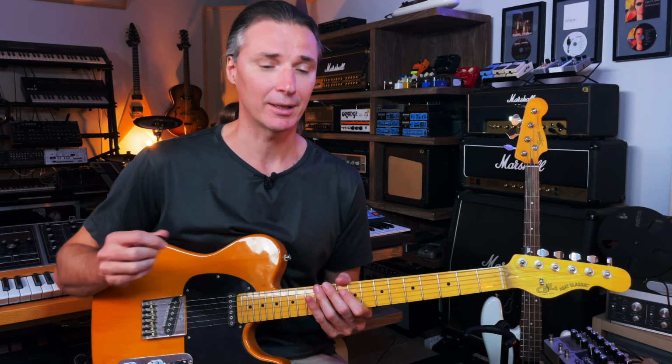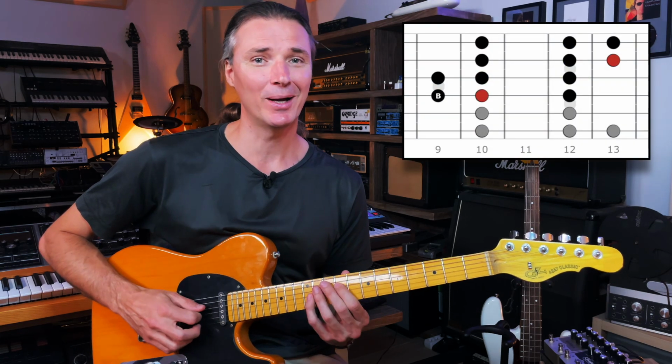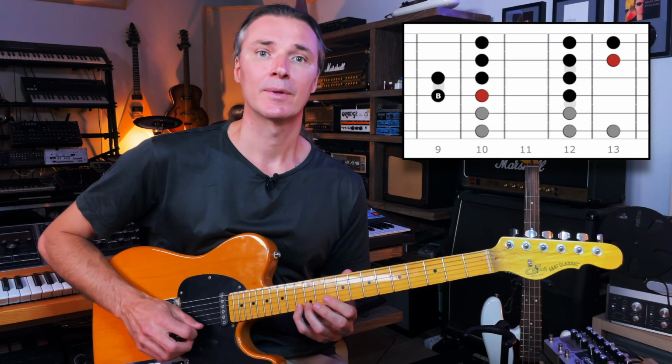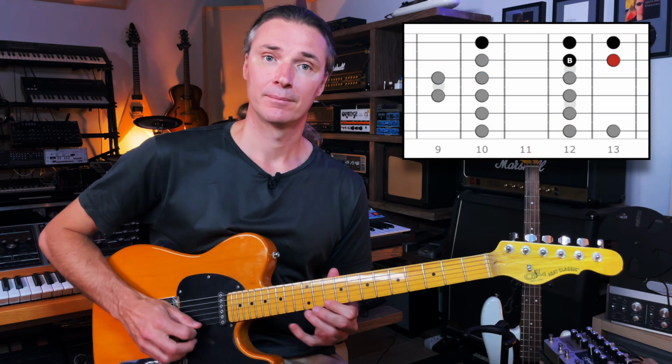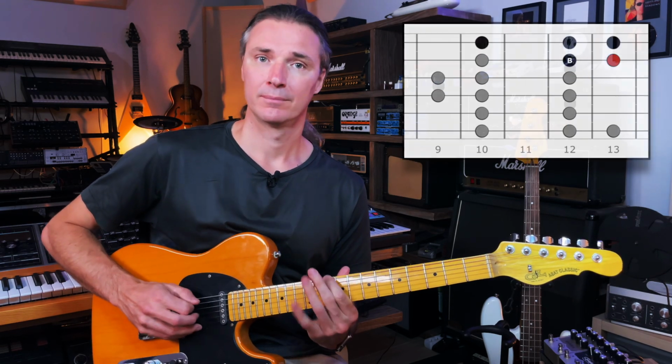From the 7th. Now the 7th, do we know where it is? Here's 1. And then I can work my way back, but also there's another one here. As you can see, this is not too hard, but what about if we were playing in a different scale?